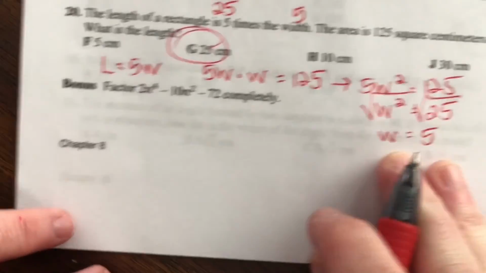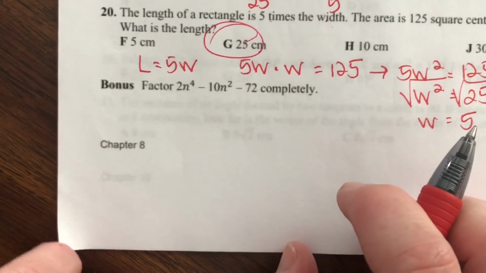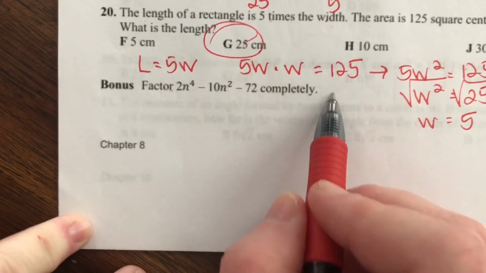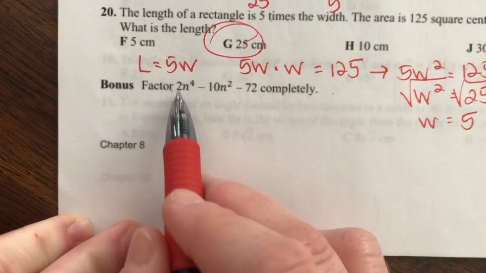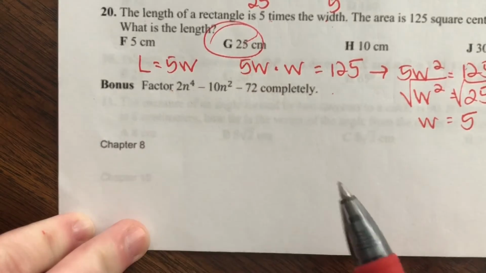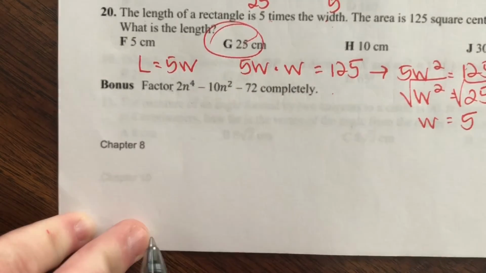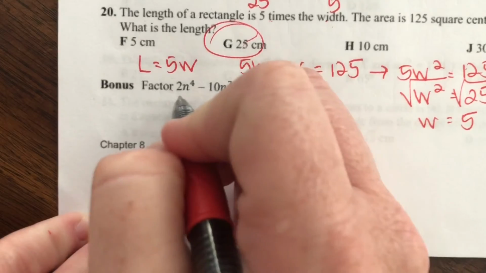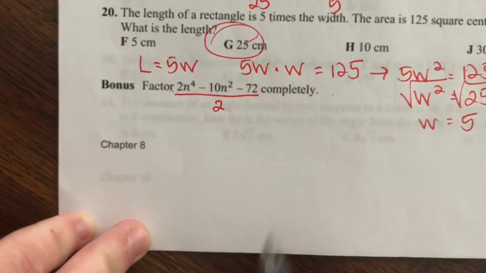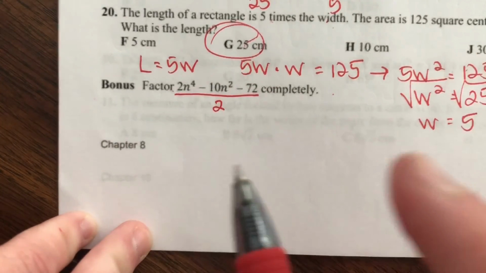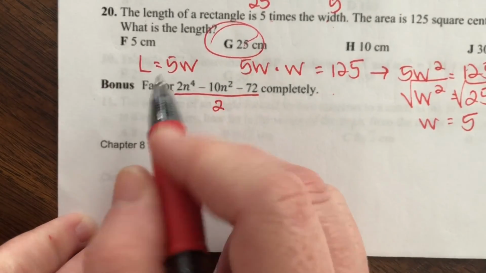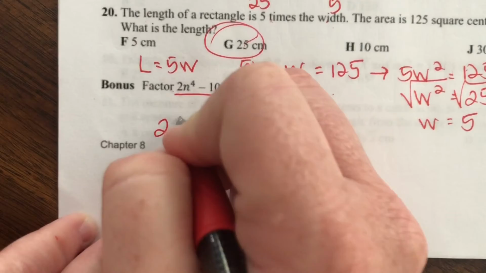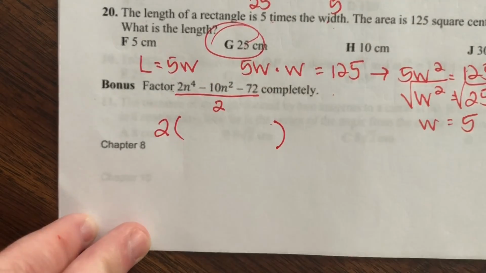Okay, and then last but not least, you will have a bonus on your test, so I'm going to do the bonus here with you. Factor this guy completely. First of all, I have a 2 in the front, so I either need to multiply by the back, or can I get rid of the 2? Yeah, I can get rid of that 2. I can divide by 2. There's no equal sign here, so I can't completely get rid of it, but I can move it. So I'm going to pull it out front. I'm going to put that 2 out front, and everything left over after I divide in parentheses.